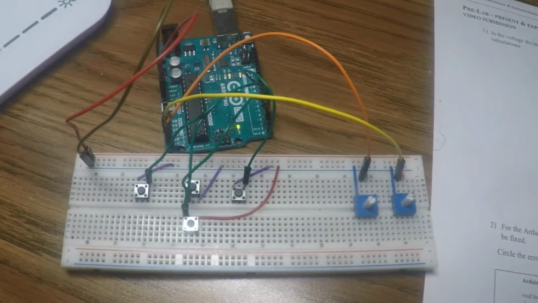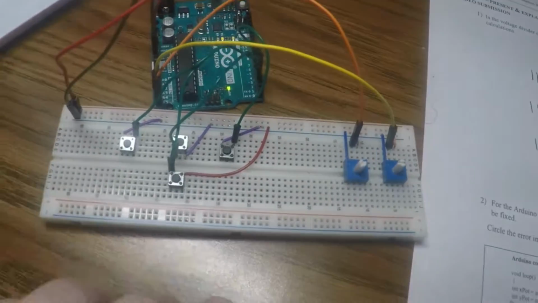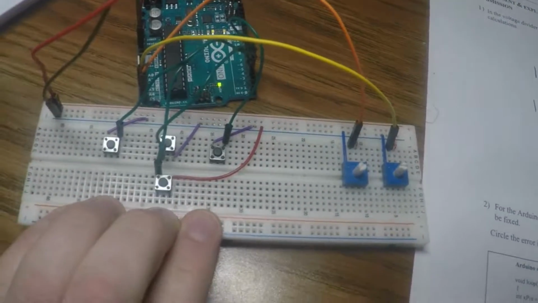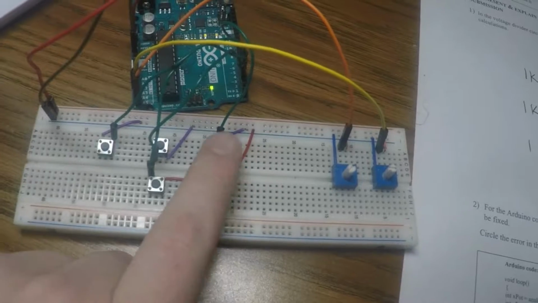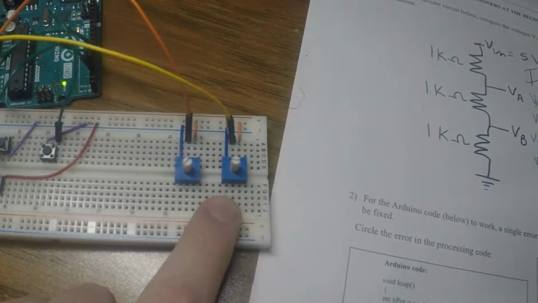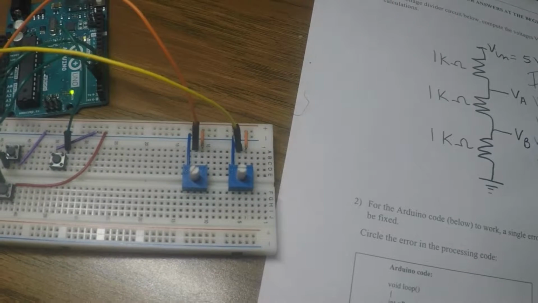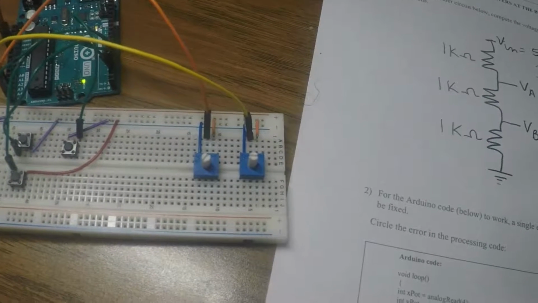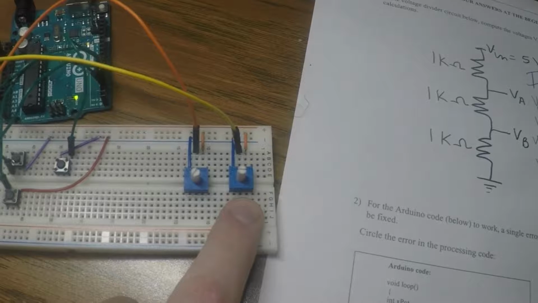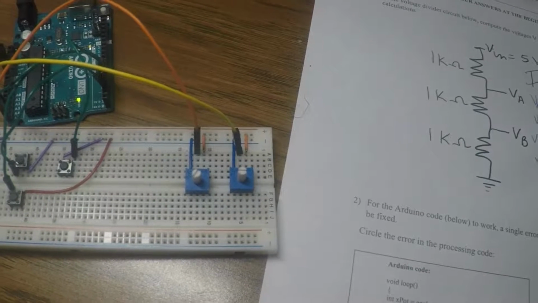Here we have the Arduino. The Arduino has the button array on the left hand side. We have left, right, up, and down. And we have the two potentiometers that are used in the parts of the Processing code that you'll see in just a moment. The one on the right here is the one that controls the oscilloscope.